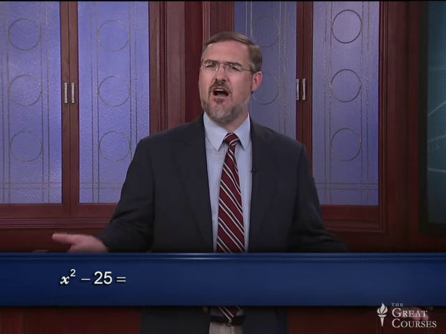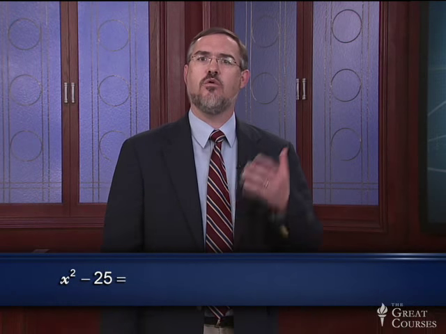In one of our previous lessons, I spoke about polynomials which demonstrate a difference of two squares, and the name tells us exactly what we mean. For example, take the quadratic polynomial x squared minus 25. That is a difference of two squares. Why? Well, x squared, of course, is a square because it's x times x. And 25 is a square because it's 5 times 5. And we're taking its difference, x squared minus 25.